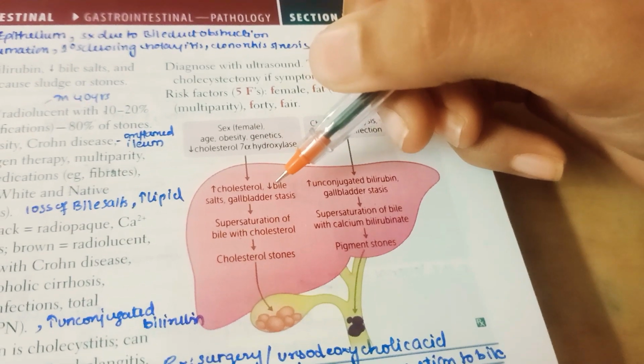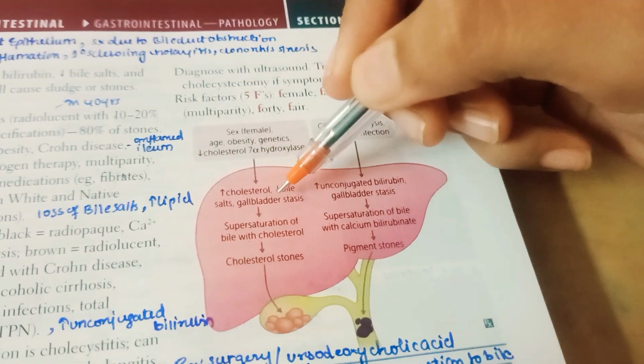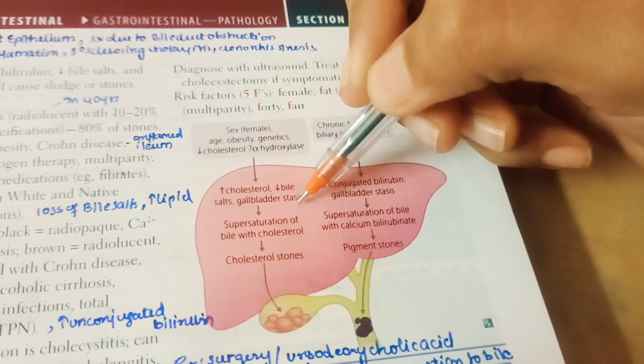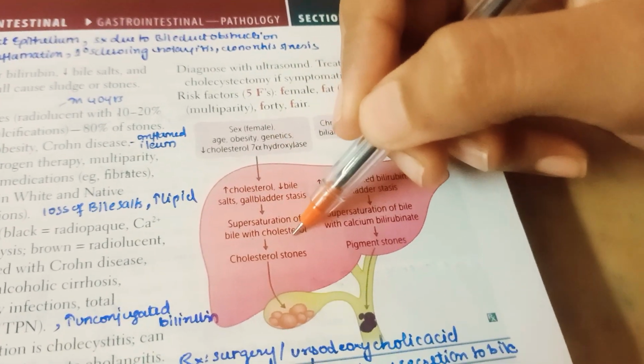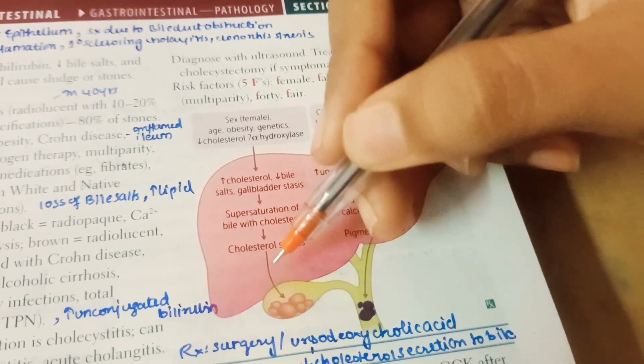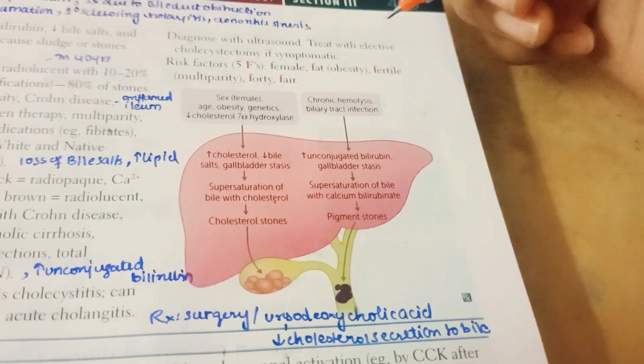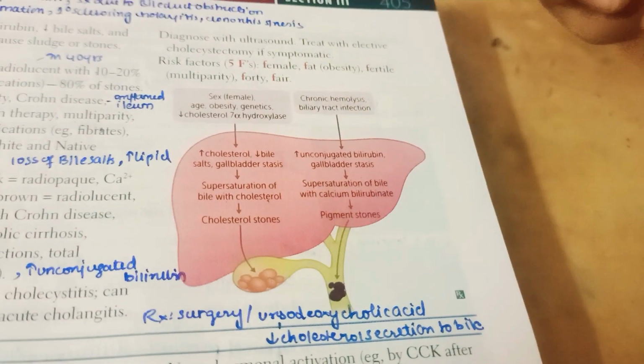In Crohn's disease also there will be inflammation of the ileum, so there will be decrease of bile salt and gallbladder stasis. All these conditions will lead to supersaturation of bile with cholesterol. That will lead to formation of cholesterol stones. Cholesterol stones will be yellow, as you expected, because cholesterol is present.